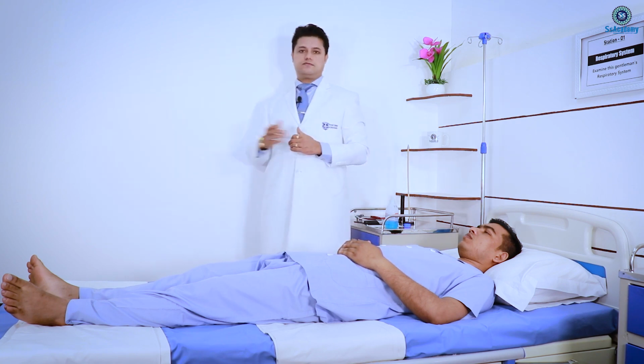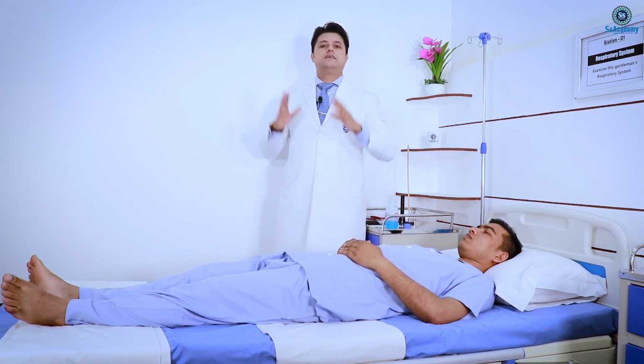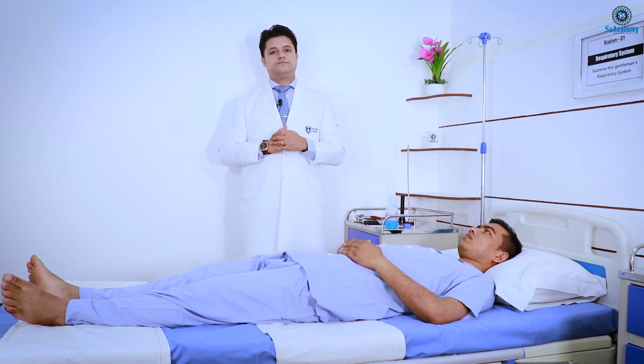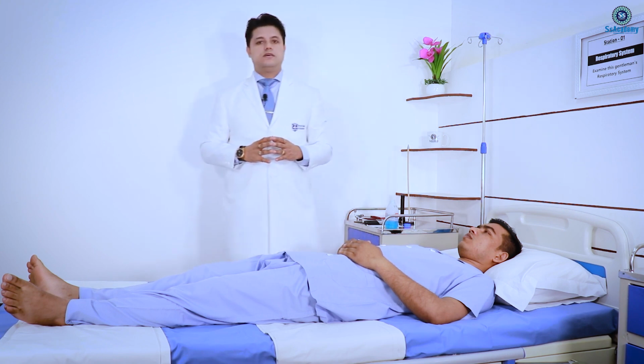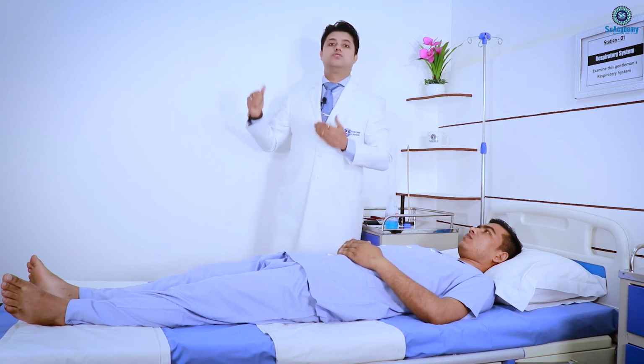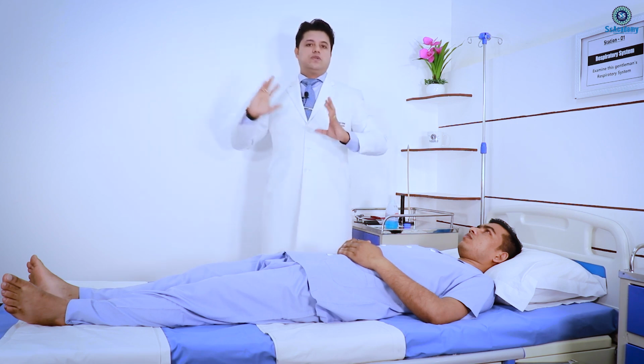And last but not the least, the sixth important point is the underlying etiology. Yes, my dear doctor, the underlying etiology is really important. The underlying etiology that we need to look for, we will discuss further with the specific etiology and what we are looking for.